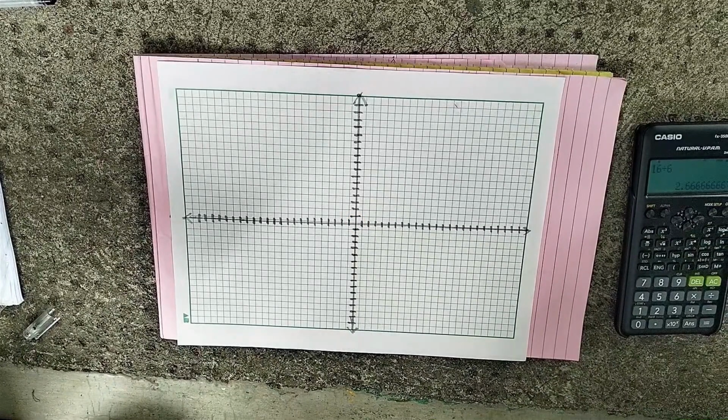And next, you have to graph your vertex, followed by your co-vertex, your focus, your latus rectum, and then connect all the dots. And next, you have to determine the values or where those points align with. And that's it.